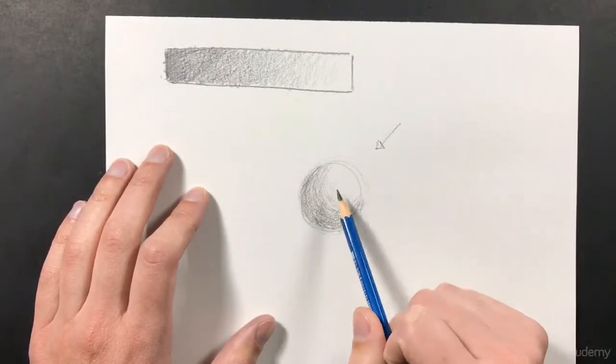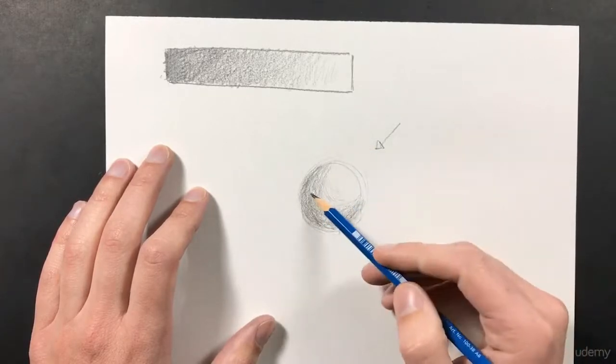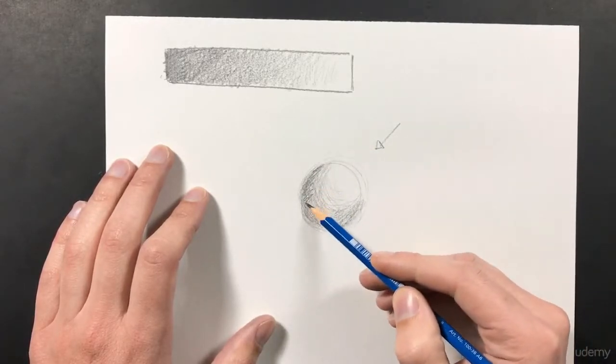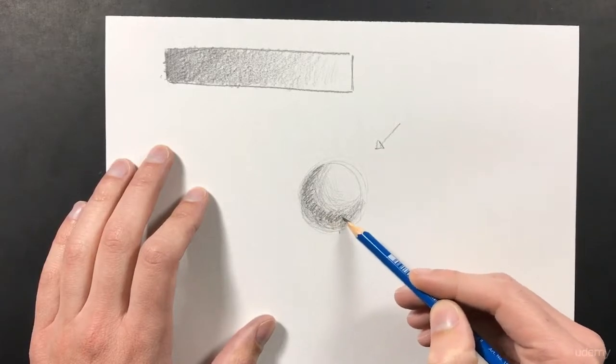All right, perfect. Now let's go ahead and add in our core shadow on top of that midtone. So add in that core shadow there.